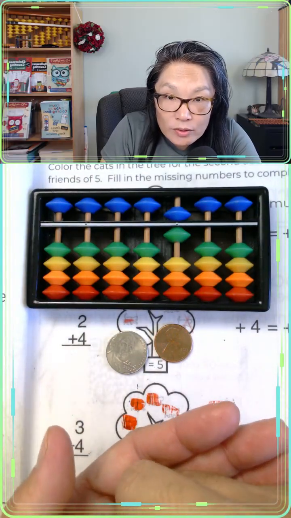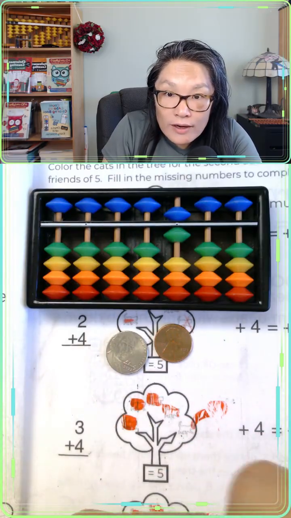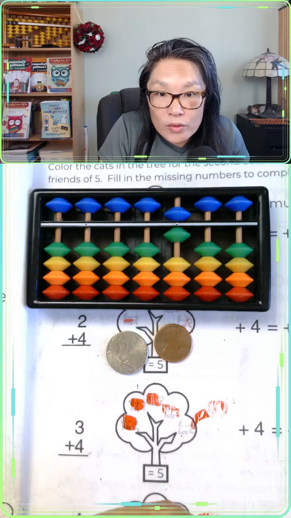Oh, thank you, Urban, for the tiny diny. We all right? Make sense? So what we're doing is we're understanding how to use the abacus.